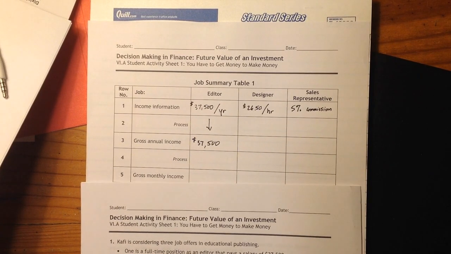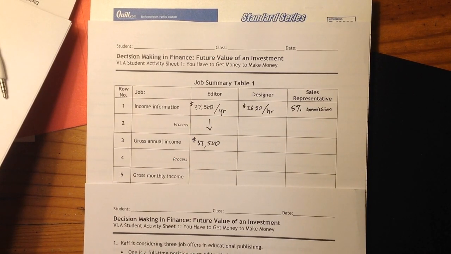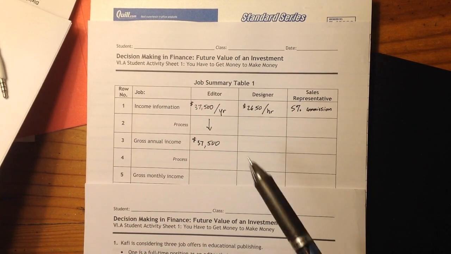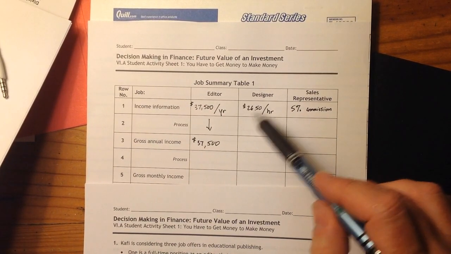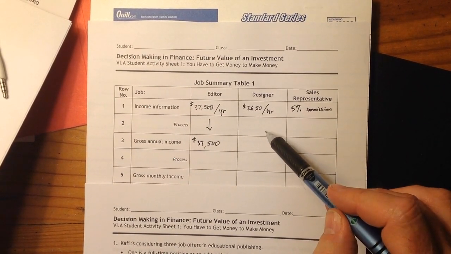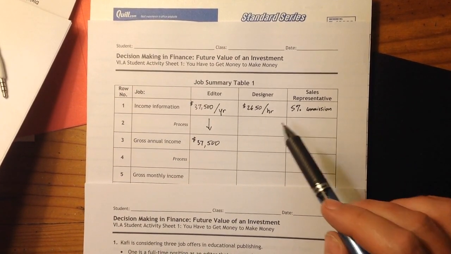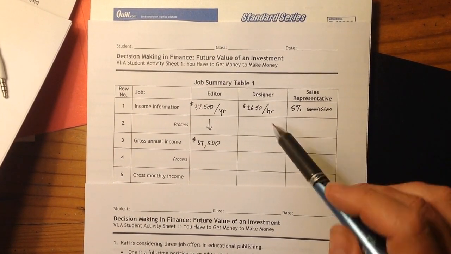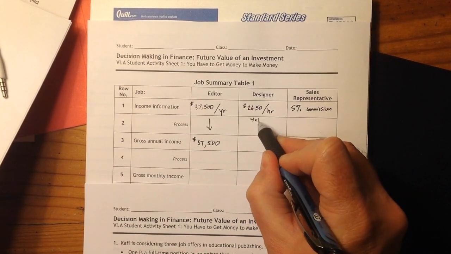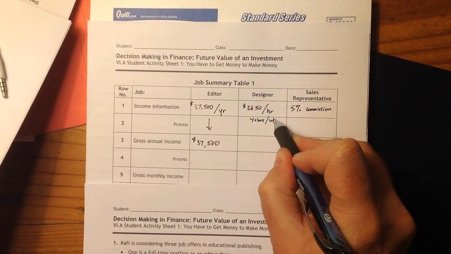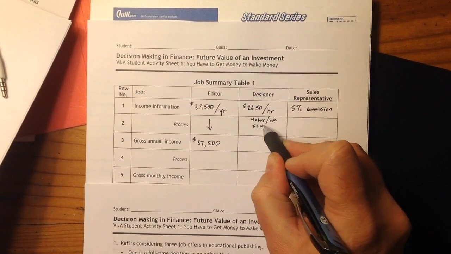Number 3 then. On number 3, you figured out the annual income, so now you want to figure out how much that is going to be per month. Remember that, and just in case you got stuck on any of these, realize typically a full-time worker is going to work 40 hours a week, and then there are 52 weeks in a year. That should help you for the designer, all right? 40 hours a week, 52 weeks a year.